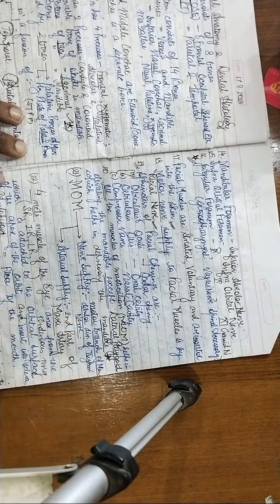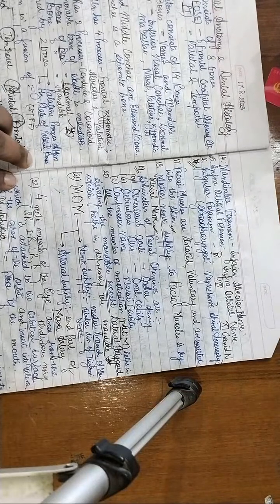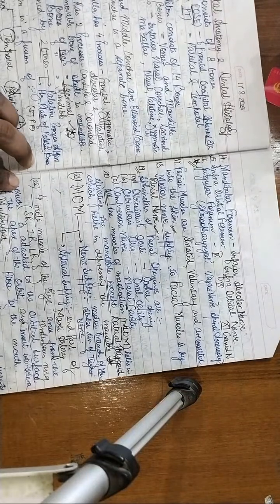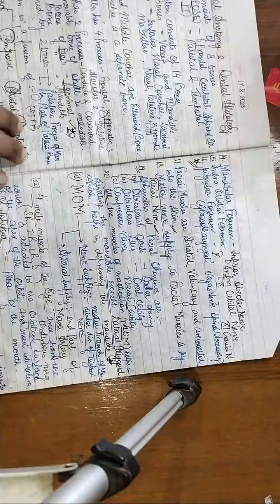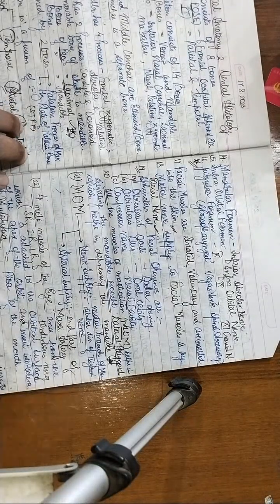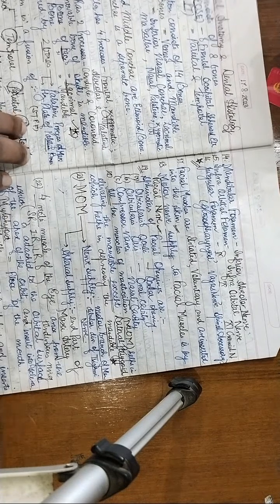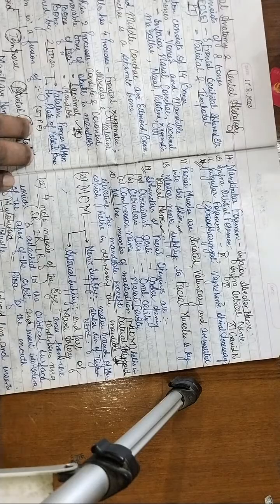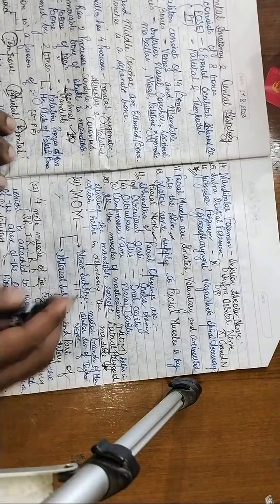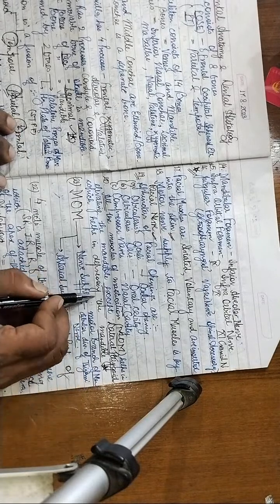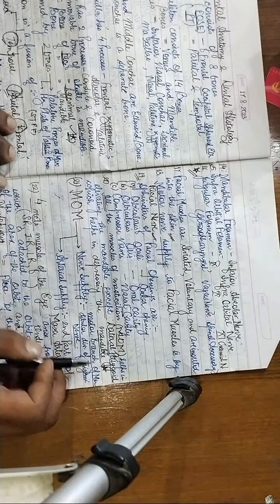This time, in the UP Public Service Commission exams, they have asked that the muscle responsible for opening of the mandible is the lateral pterygoid muscle, which is responsible for opening or depressing the mandible, as well as protraction of the mandible. So they have given you this combination: the lateral pterygoid is responsible for depressing the mandible as well as the protraction of the mandible.